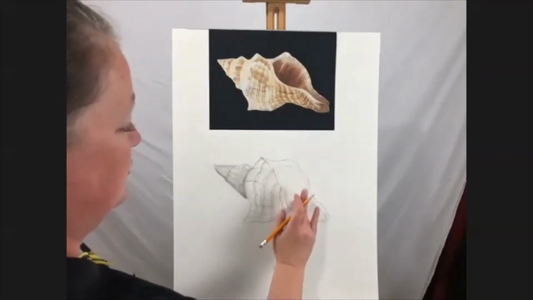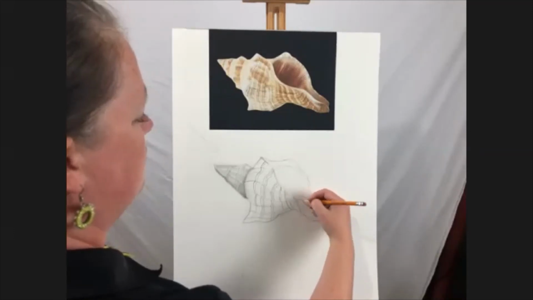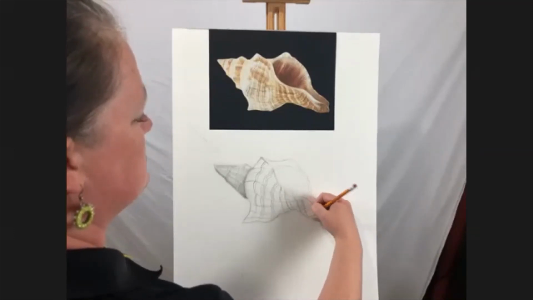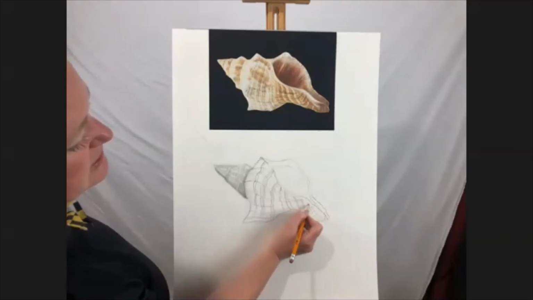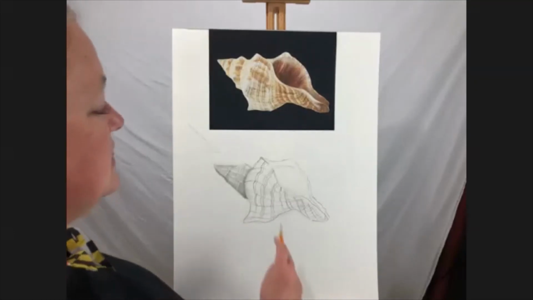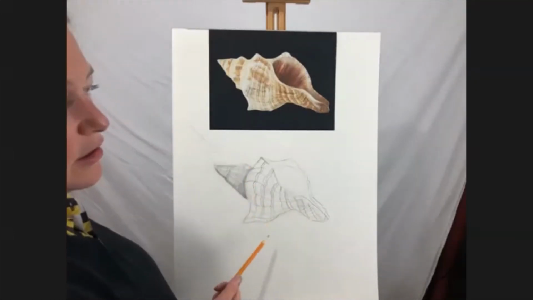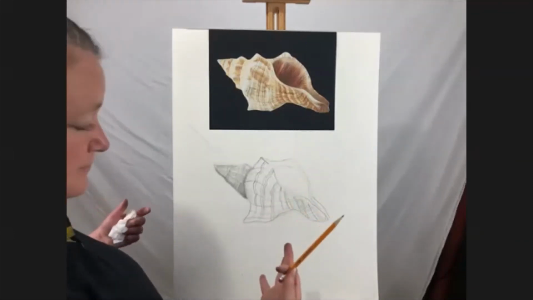Nobody's going to know what your reference was. I'm just putting in some lines now. I don't even have to put those in a lot if I don't want to. And those right here are a lot darker than I really want you to put them. That's mostly so that you can see what I'm doing.